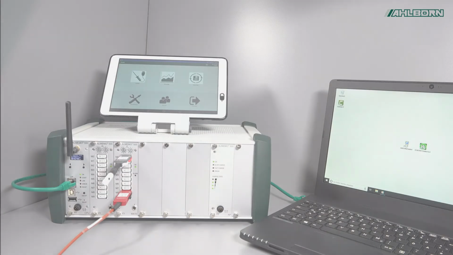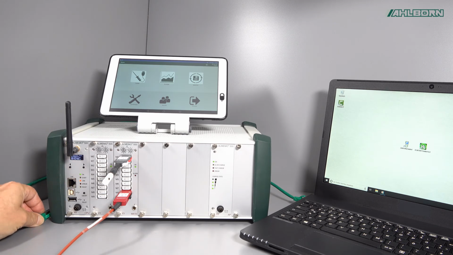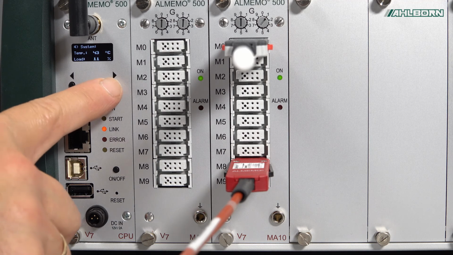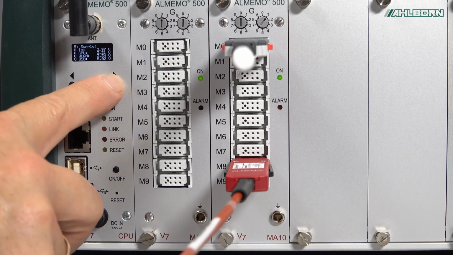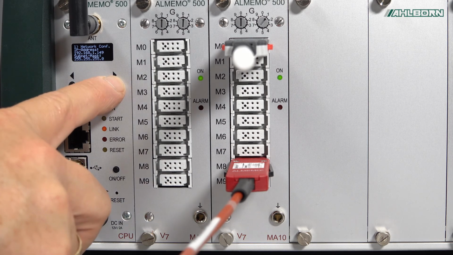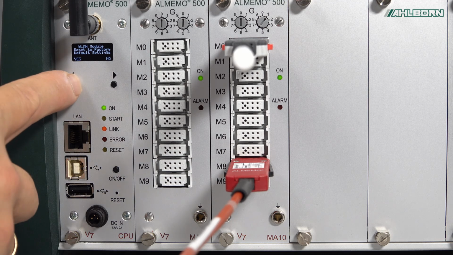Sometimes it is necessary to reset all settings to the factory settings. First of all, we make sure that the ALMEMO 500 data logger is not connected to a PC or network via Ethernet. We press the right one of the navigation keys of the data logger until the status display shows the menu 1, Network Conf. Then we long press the right navigation button until the status display shows the menu WLAN Module. Next we press the left navigation key once to confirm with Yes.